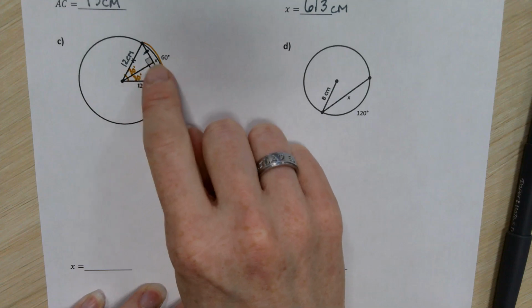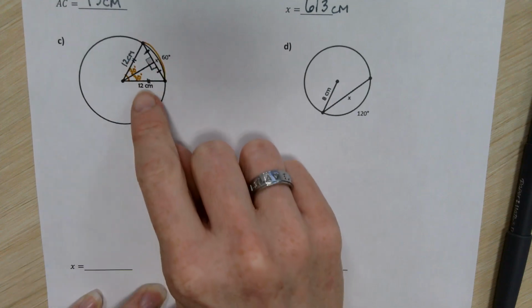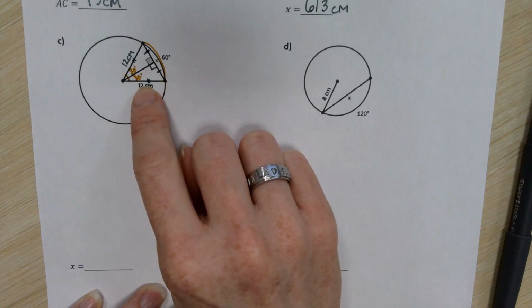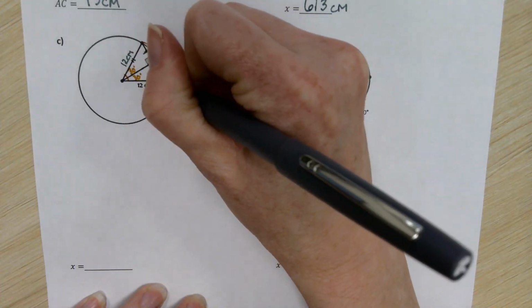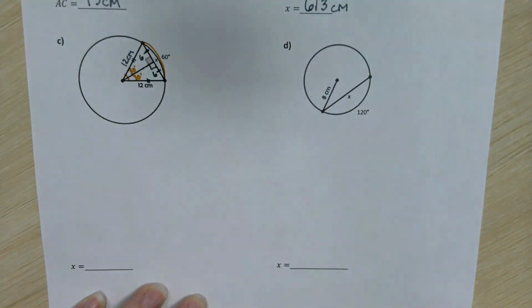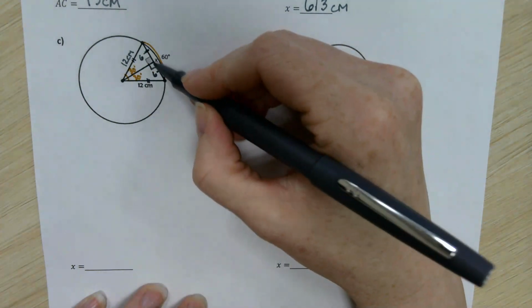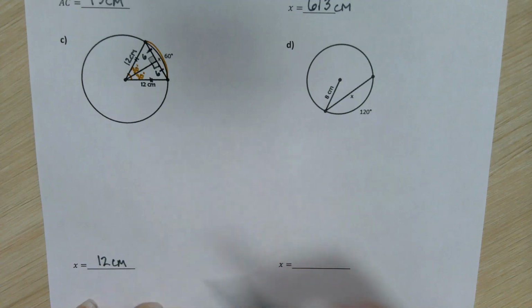That means that I'm dealing with a little 30, 60, 90 situation. If 12 is across from the 90 degree, that's going to be 2 times the shortest leg. So if we divide that by 2, that shortest leg across from 30 will be 6, which means this shortest leg across from 30 is 6. Combining those two 6's together is going to give me a 12 for the value of x.